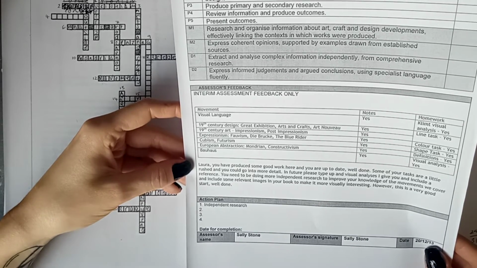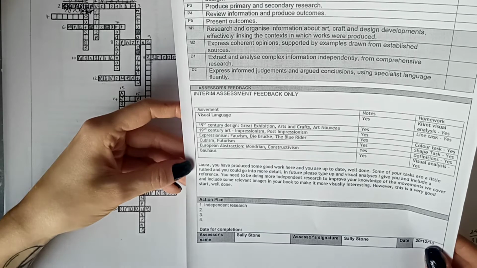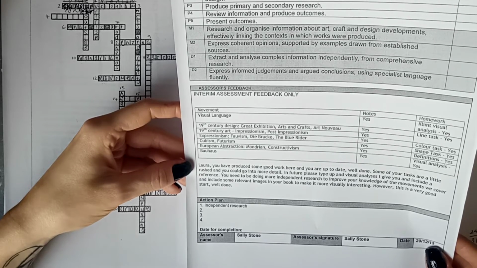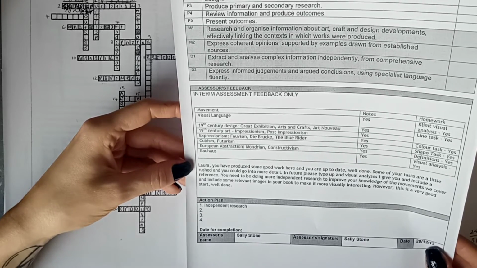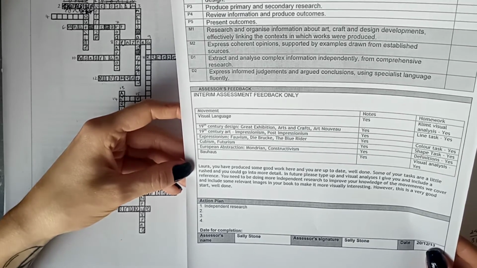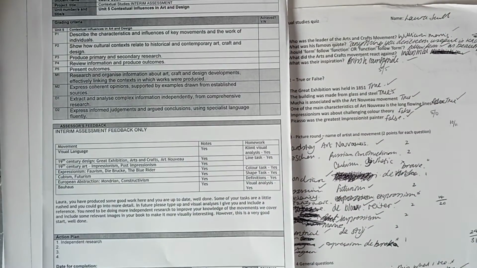In future, please type up the visual analyses I give you and include a reference. You need to be doing more independent research to improve your knowledge of the movements we cover, and include some relevant images in your book to make it more visually interesting. However, it is a very good start. Well done. She definitely knew I didn't like art history, didn't she?